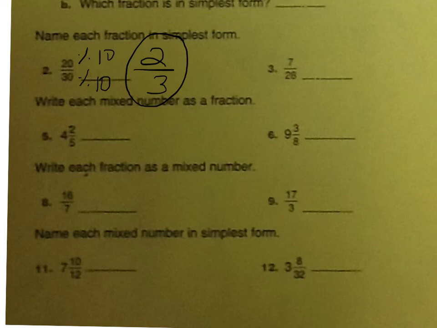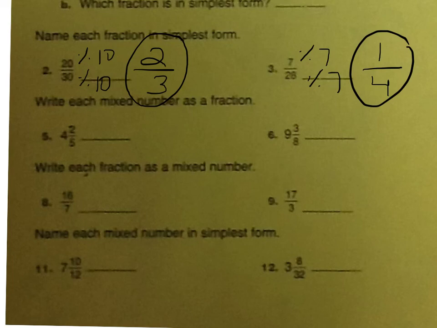Now taking a look at example number 3, 7/28. What could you divide both the top and the bottom by? Thinking about your multiples or your factors, some of you may realize that, hey, 7 goes into 7 and 7 goes into 28. So I could divide each by 7. 7 divided by 7 is 1. 28 divided by 7 is 4. 1/4 is in simplest form compared to 7/28.